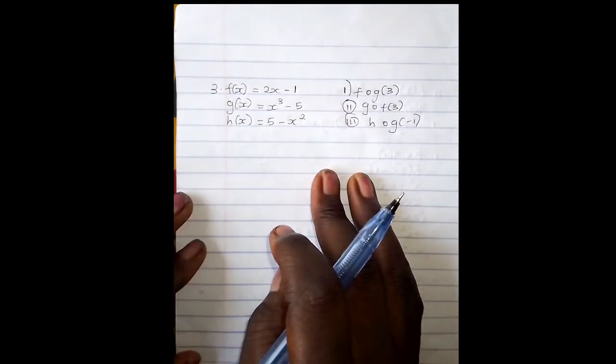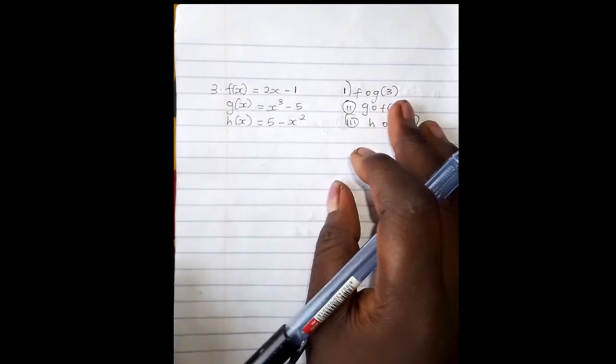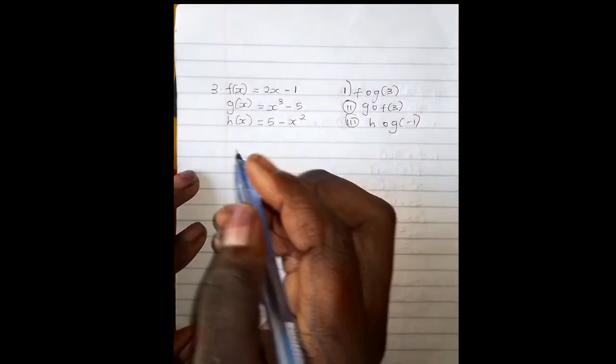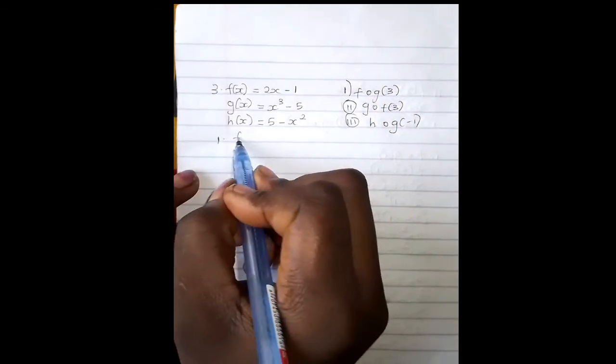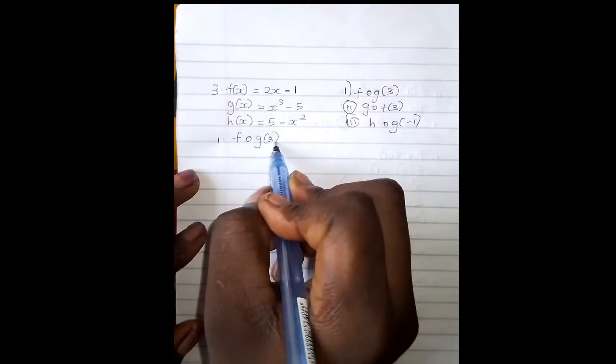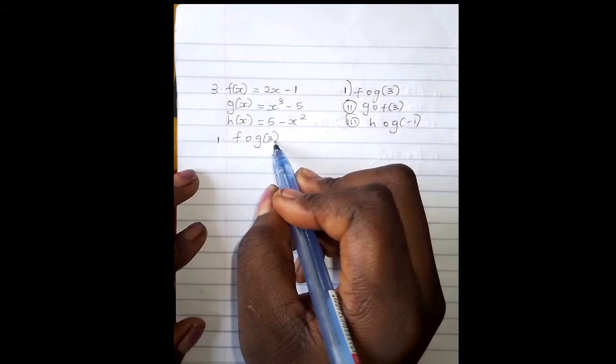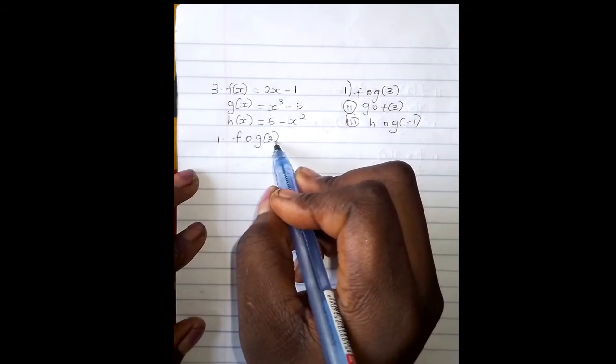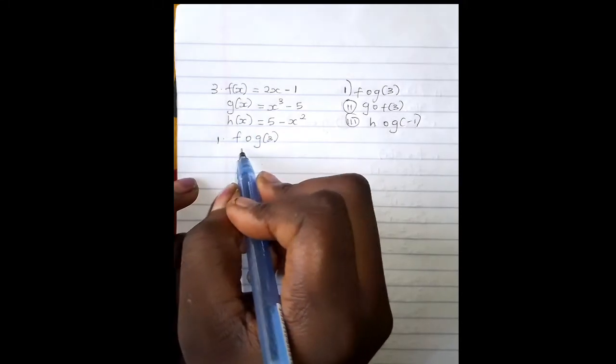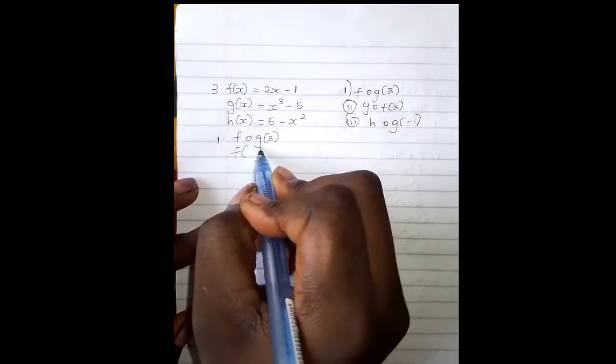Okay, now let's start with the first one, which is f of g of 3. Now, looking at this example clearly, we find that in this case, we're not given x. We're not given an equation, but rather we're given a number. So this can be written as f of, what's our g?